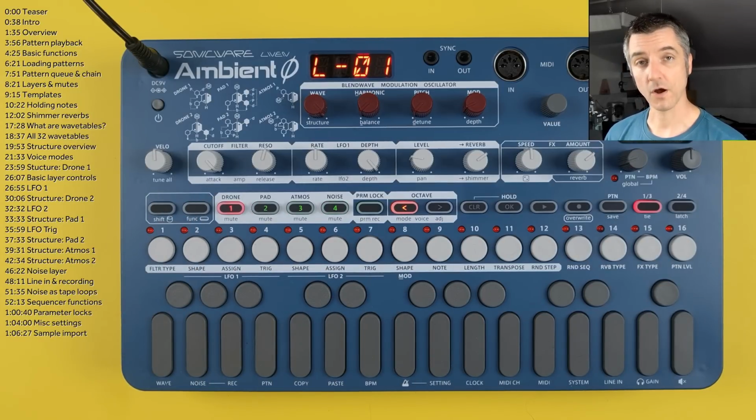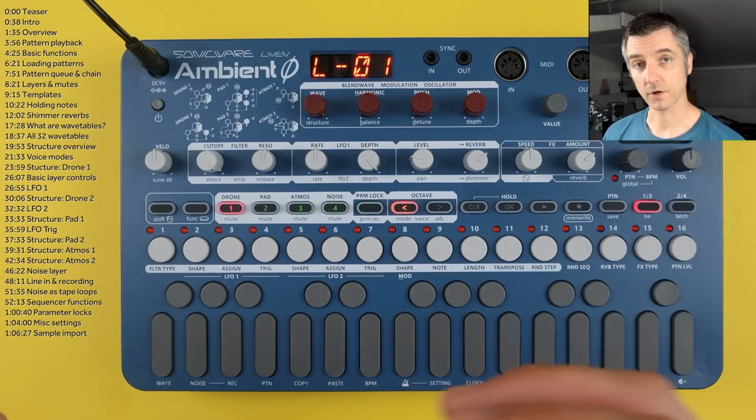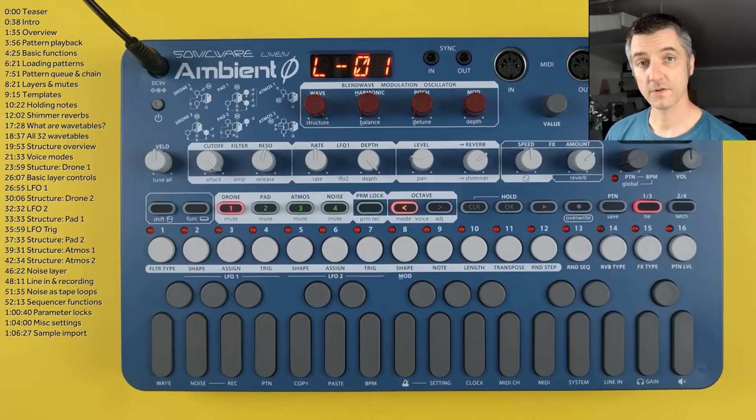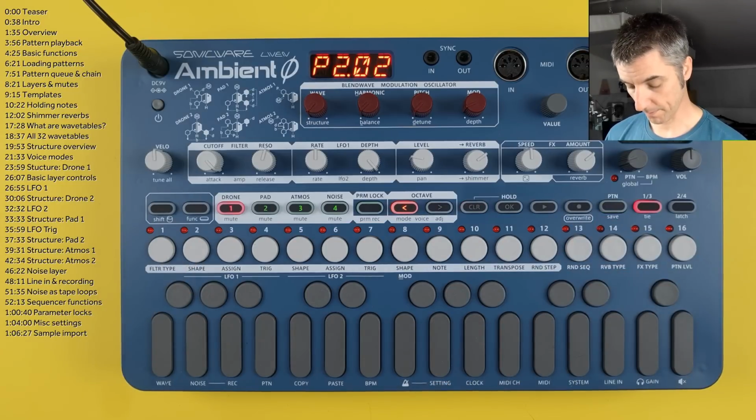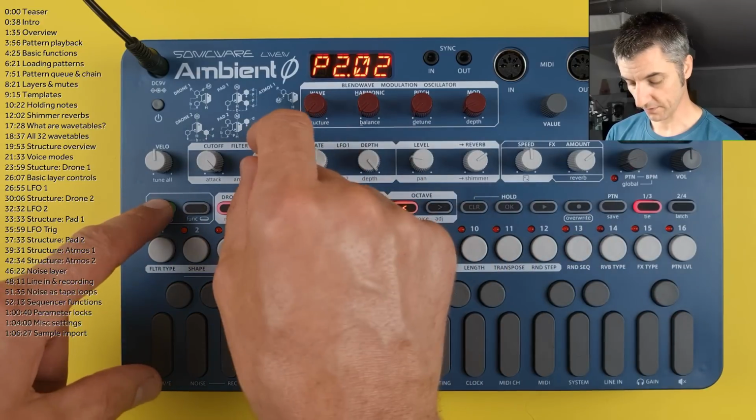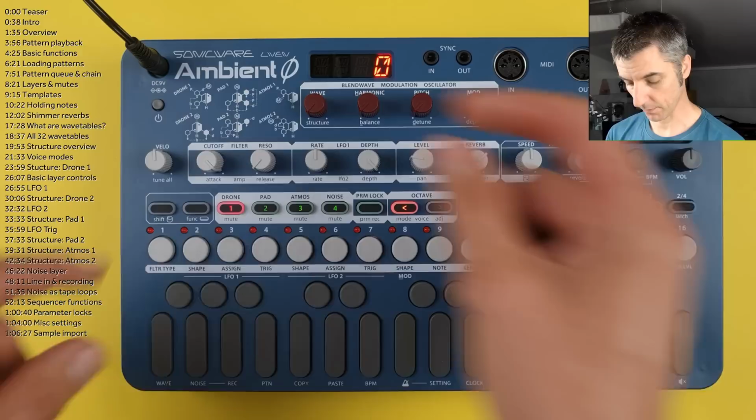So what wavetables are is they are a string of single cycle waveforms. Where most synthesizers have a single oscillator sound, so you might select a saw and then filter that. Wavetables enable us to have lots of waveforms all in a row, and we can scan through them. So if I just go to a blank pattern, let's go bank 2 pattern 2, we're going to get this saw wave sound. Just going to turn the release down for a minute while I explain.